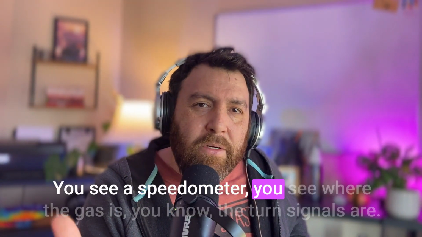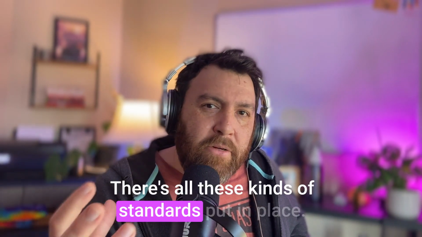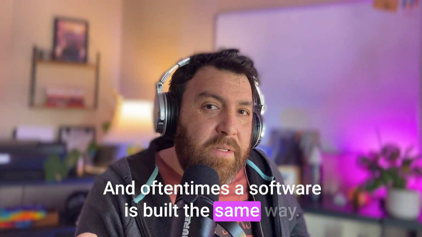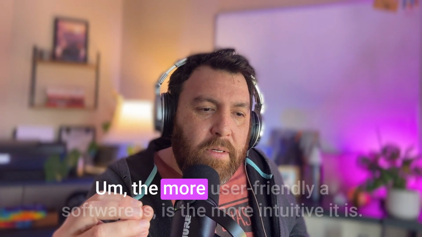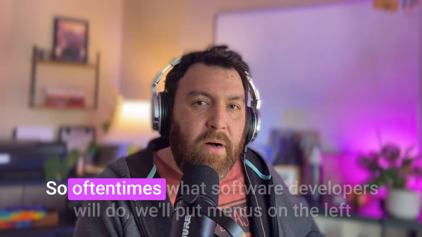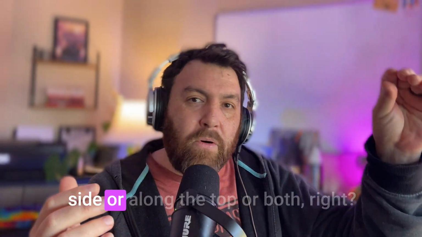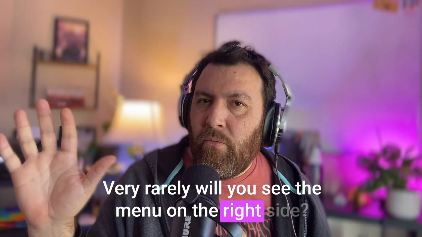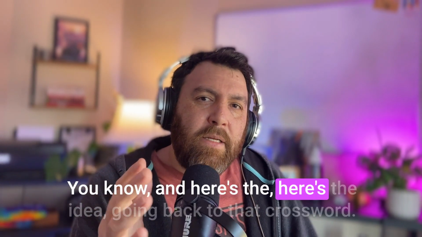You see a speedometer, you see where the gas is, you know where the turn signals are, right? There are all these standards put in place. And oftentimes software is built the same way. The more user-friendly a software is, the more intuitive it is, right? So oftentimes software developers will put menus on the left side or along the top or both. Very rarely will you see the menu on the right side. Something to think about.